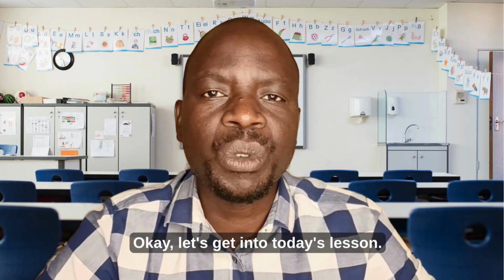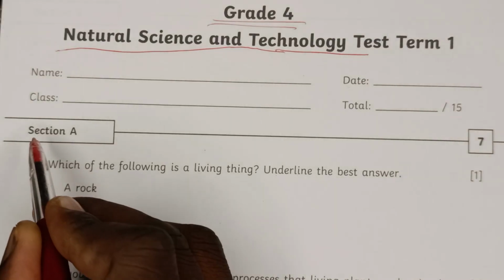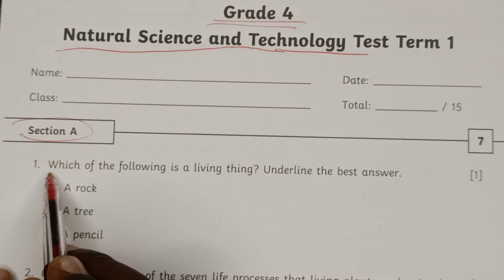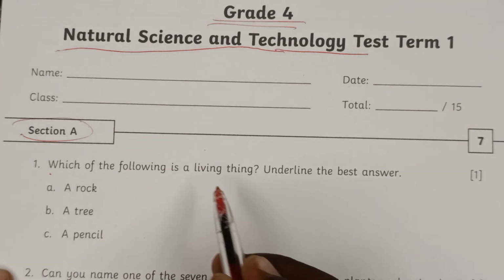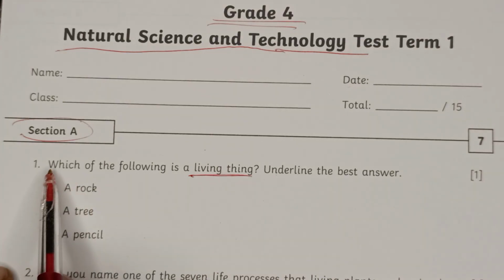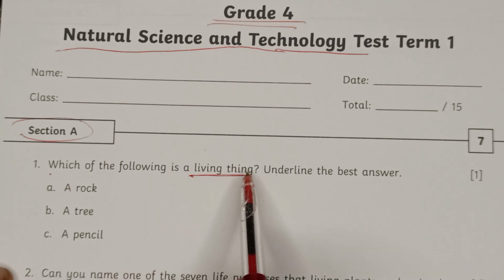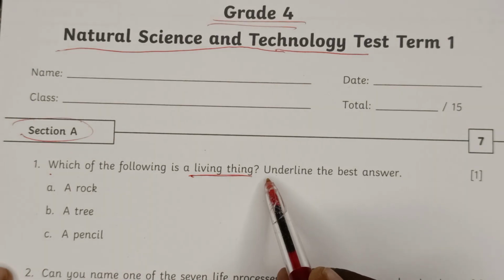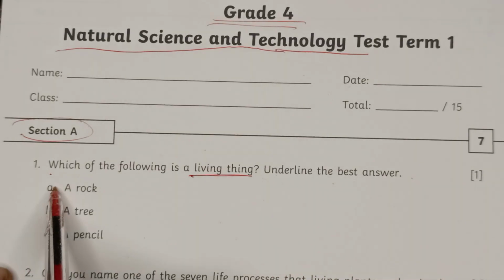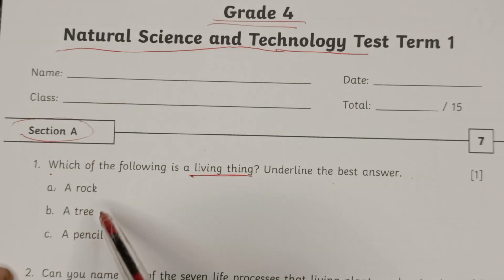Okay, let's get into today's lesson. Section A. Section A has a question that says, which of the following is a living thing? It is a multiple choice question, so you are expected to underline the best answer. We are given three answers to choose from, and from these answers, they want a living thing.